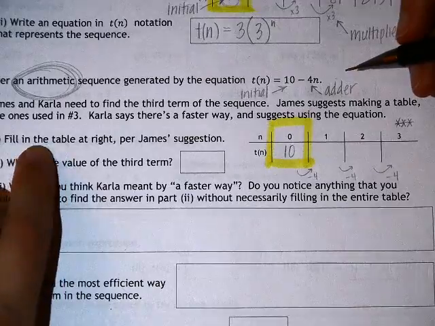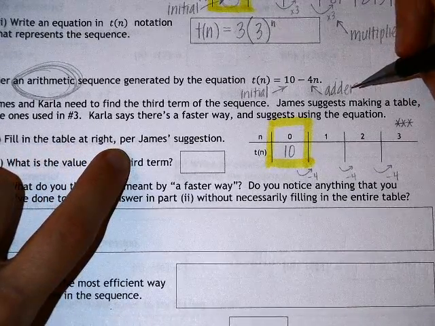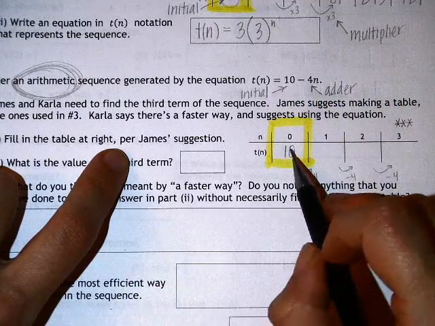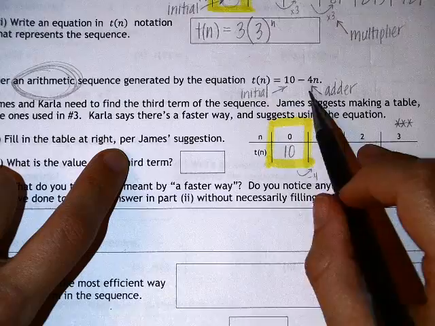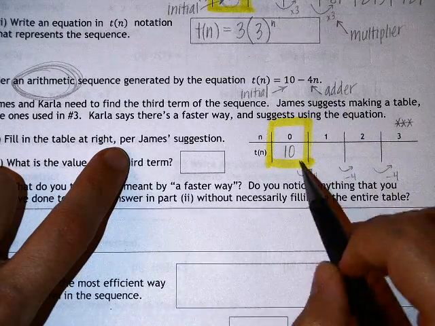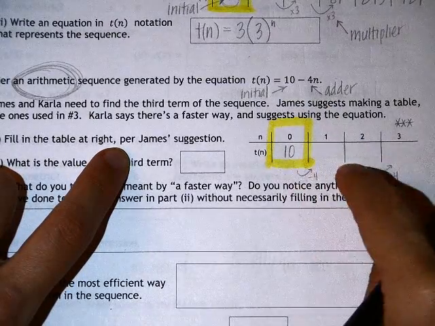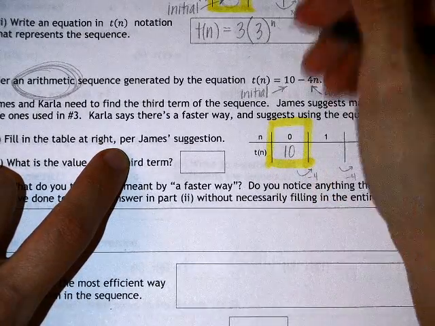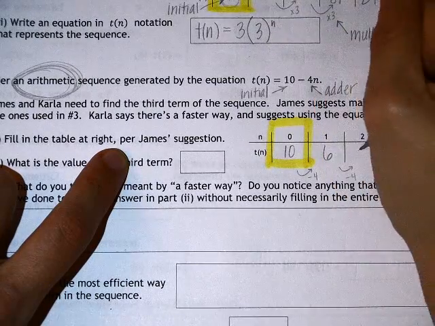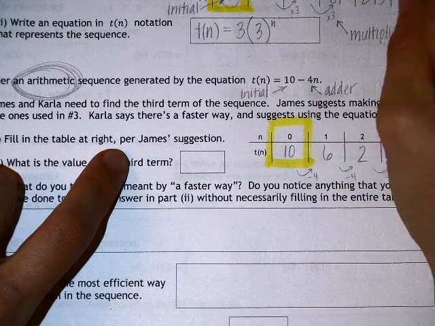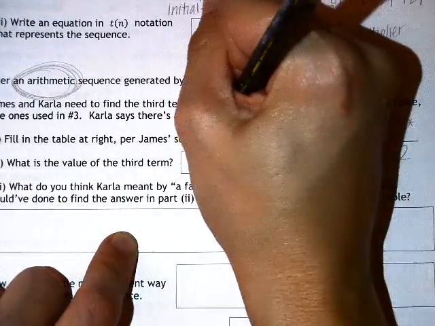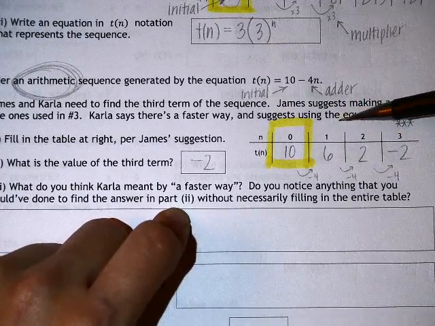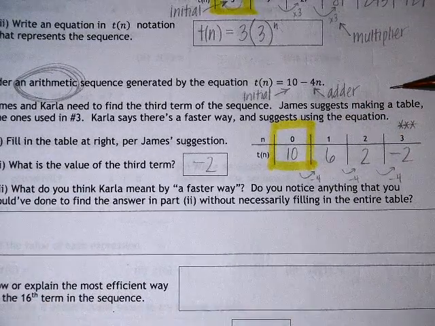In the first part, it says fill in the table per James's suggestion. Let's think about James. James has probably identified that 10 is the initial value, just like we did. He probably figured that logically the minus 4 tells us to subtract 4. So he's saying, well, just keep subtracting 4 a few times and you'll get to the third term. You'll be done. Let's see if that works. 10 minus 4 would be 6. 6 minus 4 would be 2. 2 minus 4 would be negative 2. So it looks like the third term should be negative 2. And unless we made an arithmetic mistake, it seems to make sense. Now that didn't take that long.